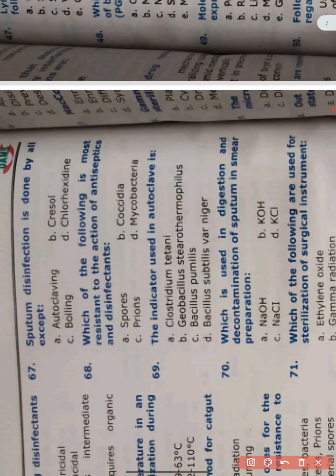Which of the following is most resistant to action of antiseptics and disinfectants? As we have discussed, prions are the highest. Okay, most resistant, and least resistant are enveloped viruses.